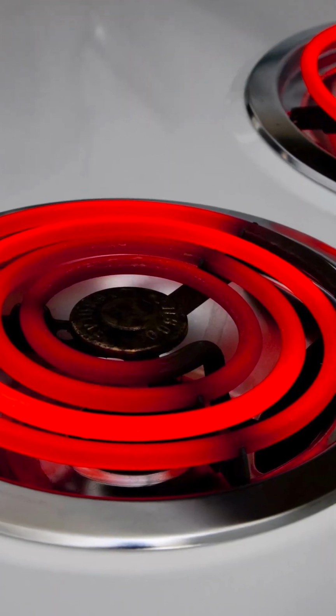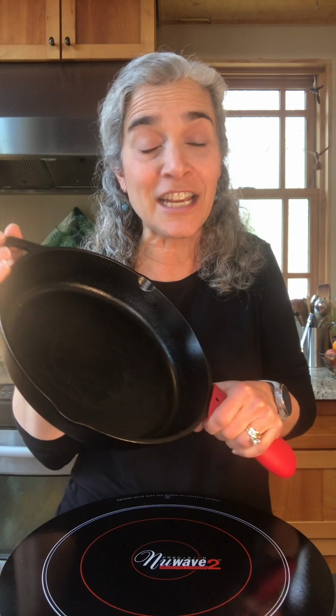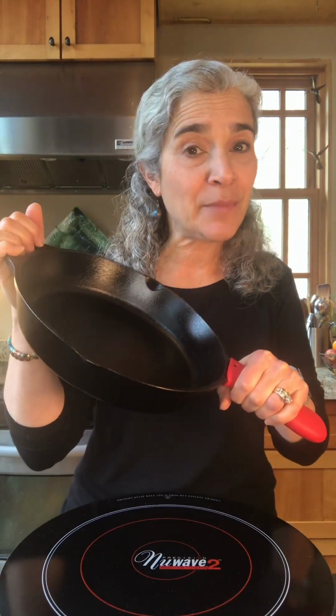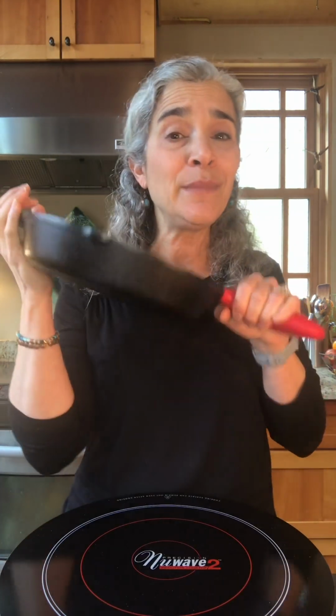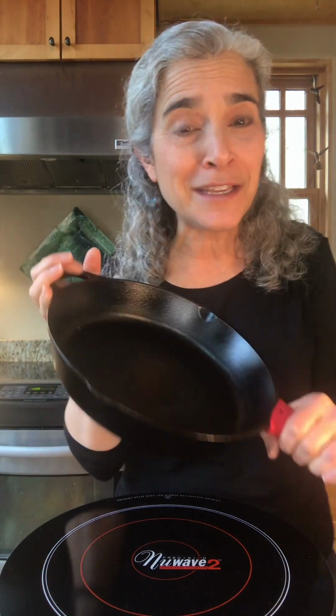And just the same way that electrons moving through a coil resistor heat up the burner, the electrons that are moving in this cast iron skillet will heat up the skillet. You go directly from this changing magnetic field to the movement of electrons in your pan. And this is what makes induction cooktops so responsive. As soon as you change the strength of the electromagnet, you immediately change the electron movement in the pan, which immediately changes the temperature of the pan.